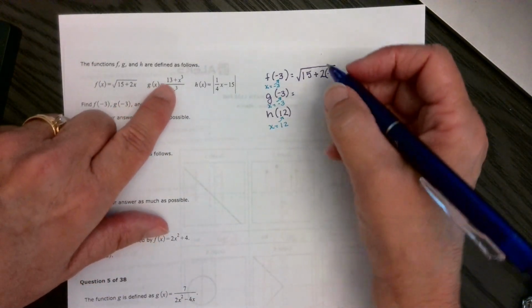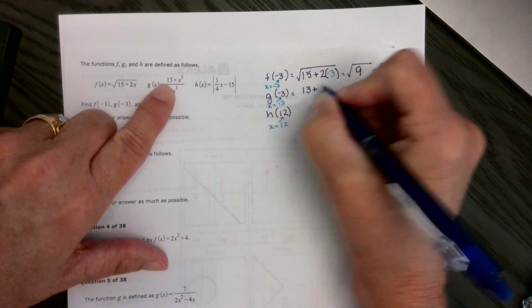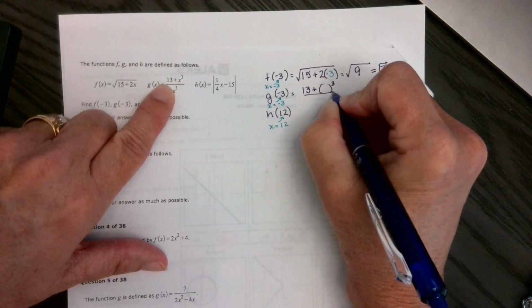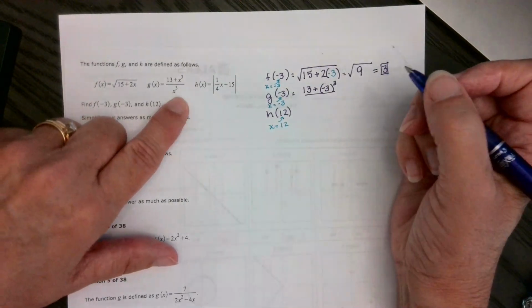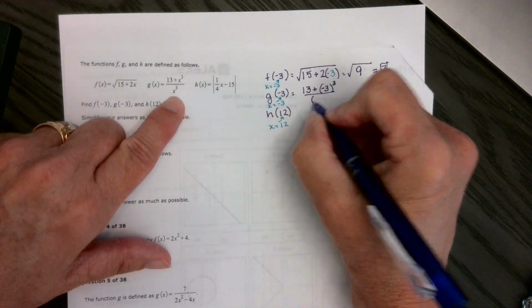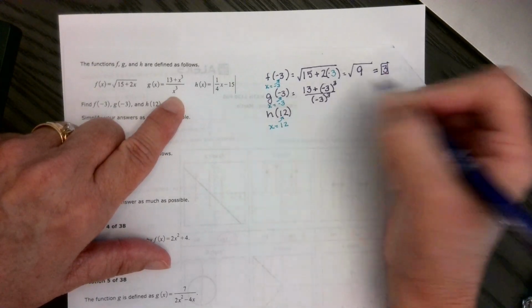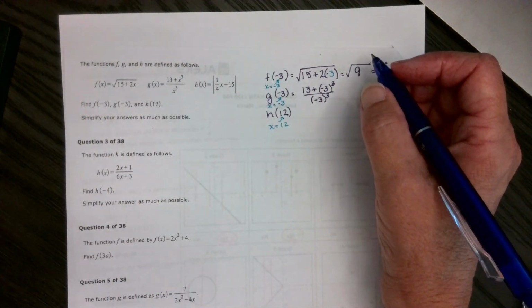All right, now we're going to take our g function, which looks like this. 13 plus whatever x is, you're going to cube it, which is, in this case, negative 3, all over whatever our x is, which is negative 3, cubed. Okay, so you're going to follow your order of operations.